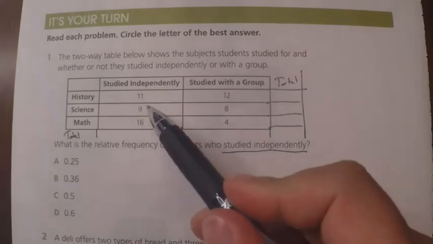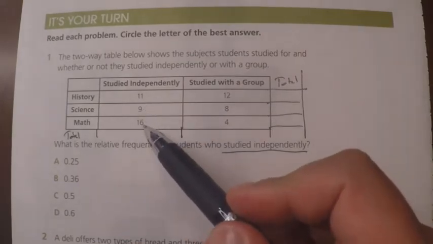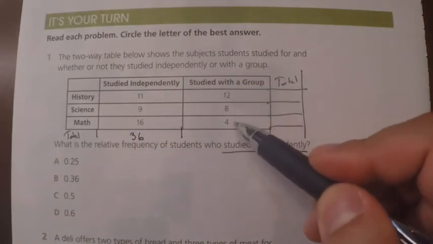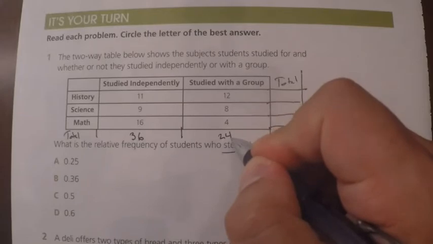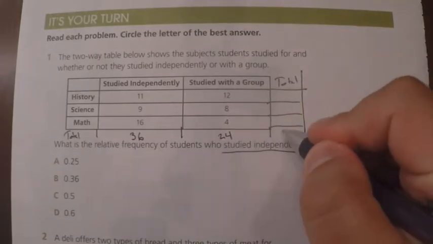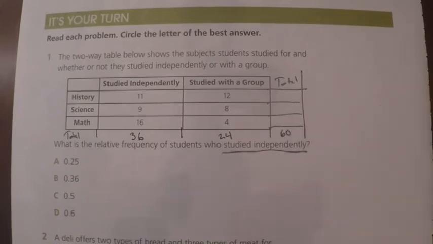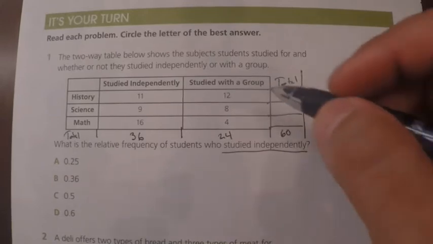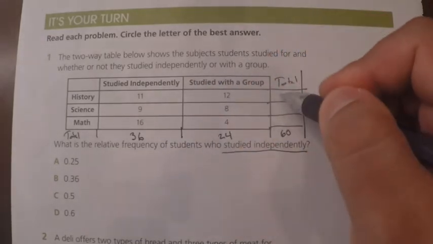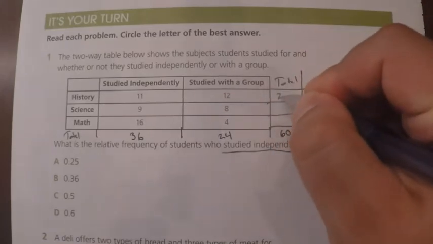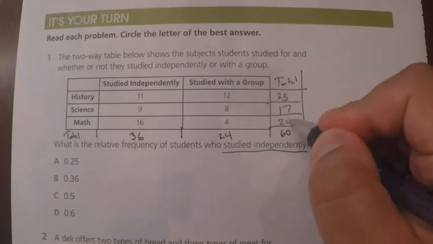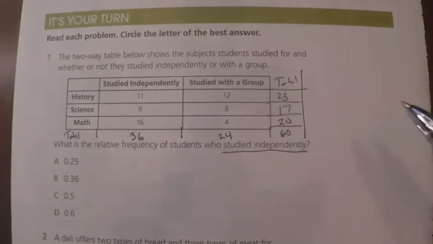So if we're adding here, 11 plus 9 is 20, plus 16 is 36. 12 plus 8 is 20, plus 4 is 24. Then we have 36 plus 24 is 60 here. If we keep going down here, we can add across. This doesn't matter so much because we're looking for independently, but we can just add across to fill in the table here. 11 plus 12, 23, 9 plus 8, 17, 16 plus 4, 20. If we were to double check, this would also equal 60.